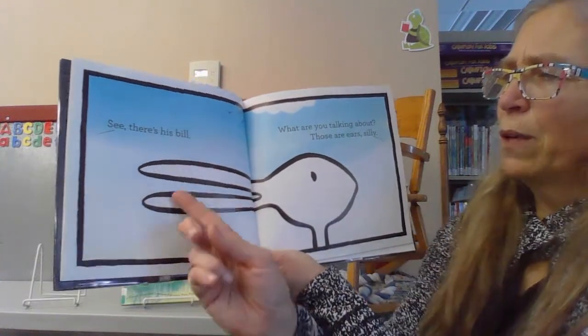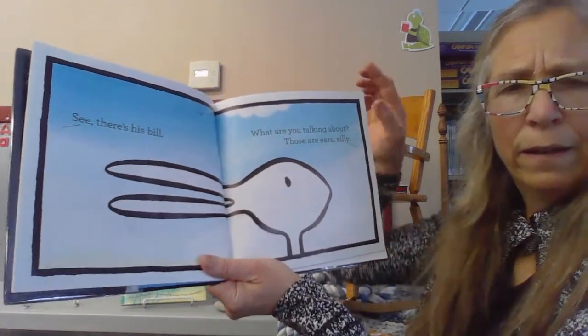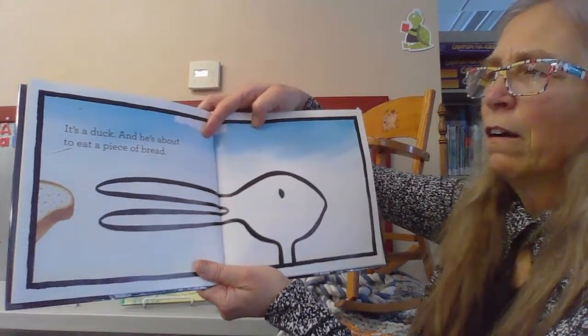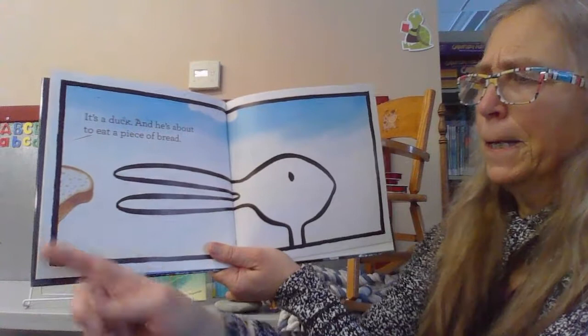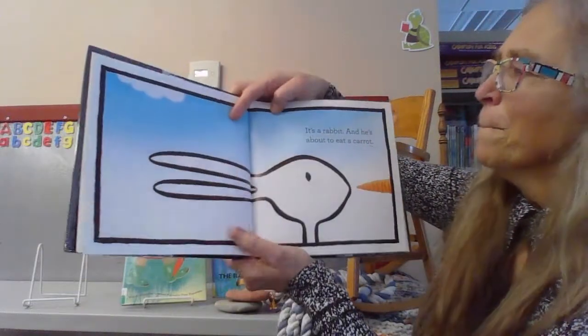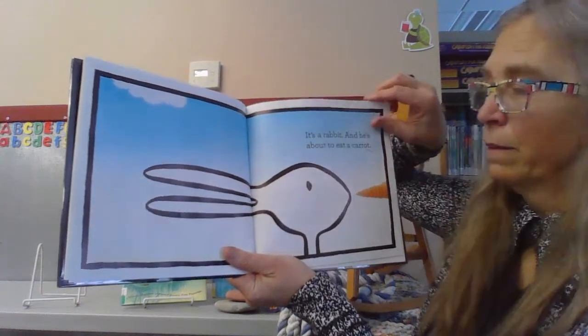See? There's his bill. What are you talking about? Those are his ears, silly. It's a duck, and he's about to eat a piece of bread, see? It's a rabbit, and he's about to eat a carrot, see?